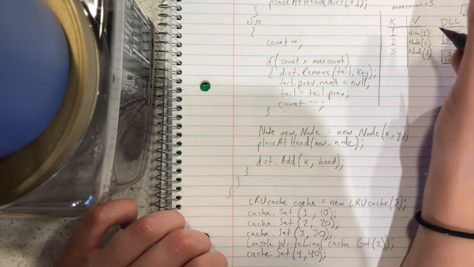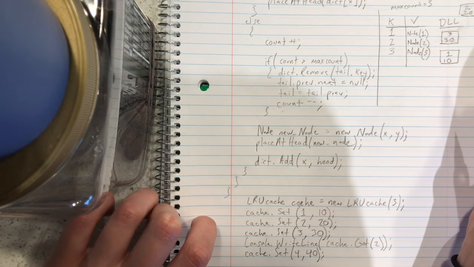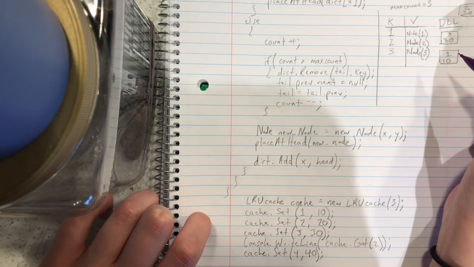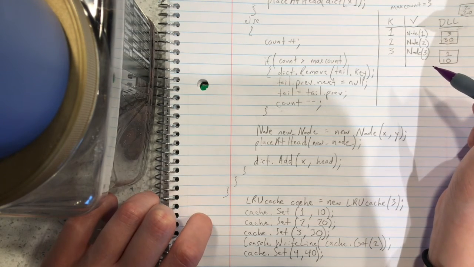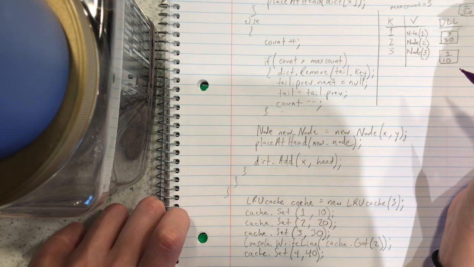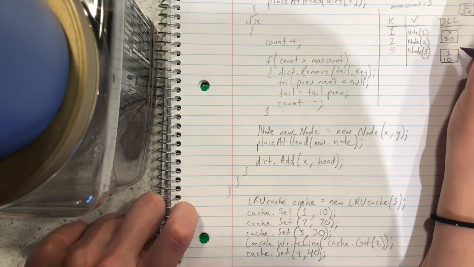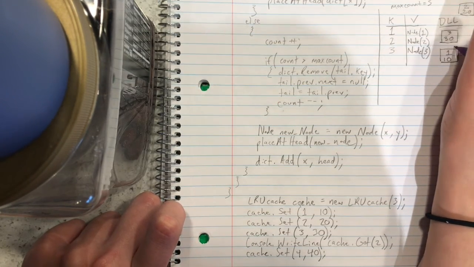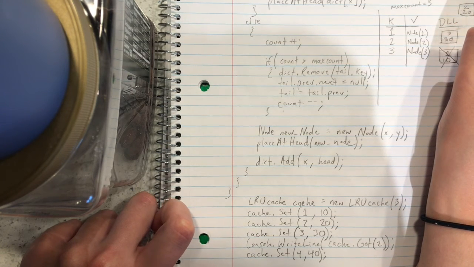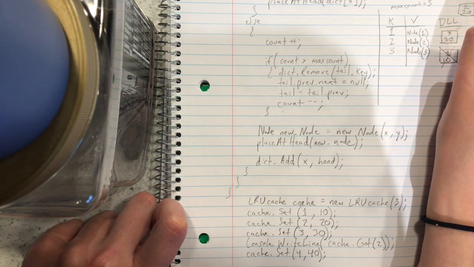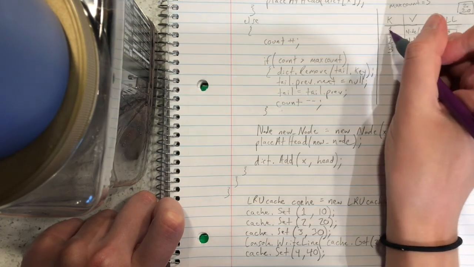Okay, so we're at capacity. This means that we're going to remove the tail and decrement count, and it's also getting removed from the dictionary.